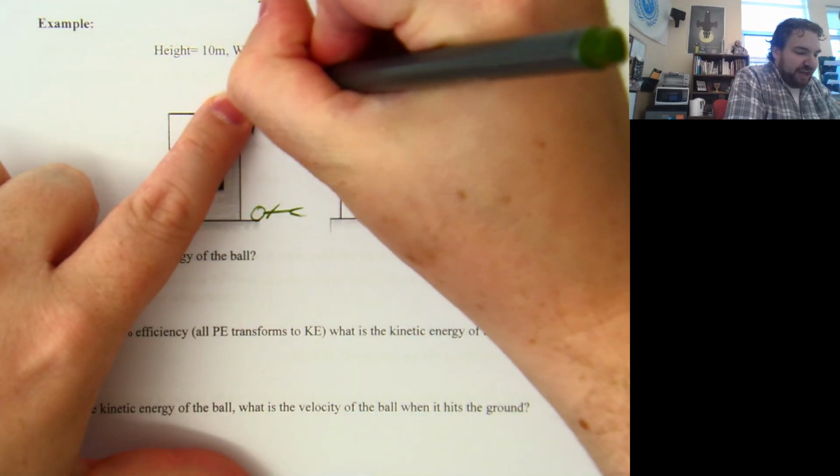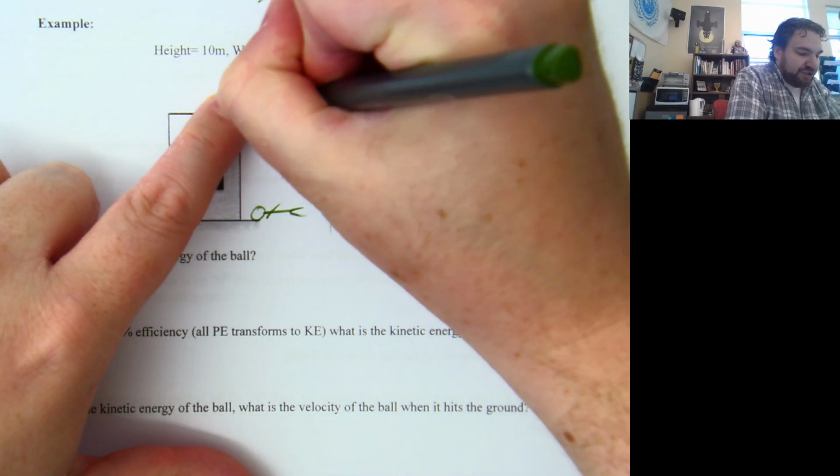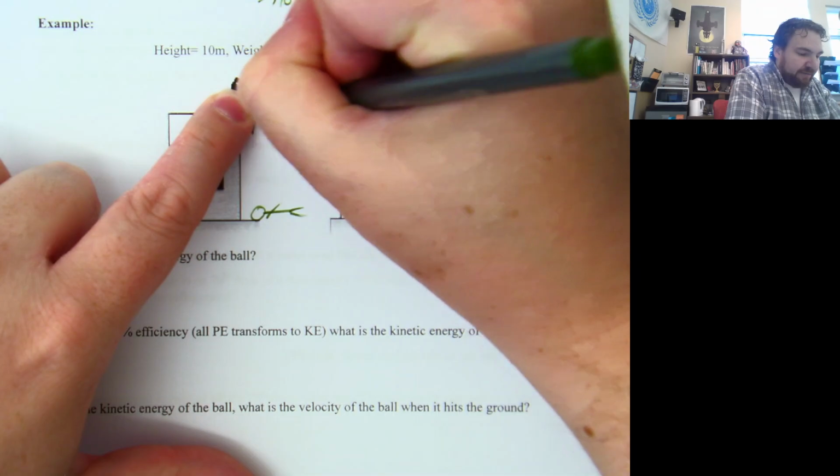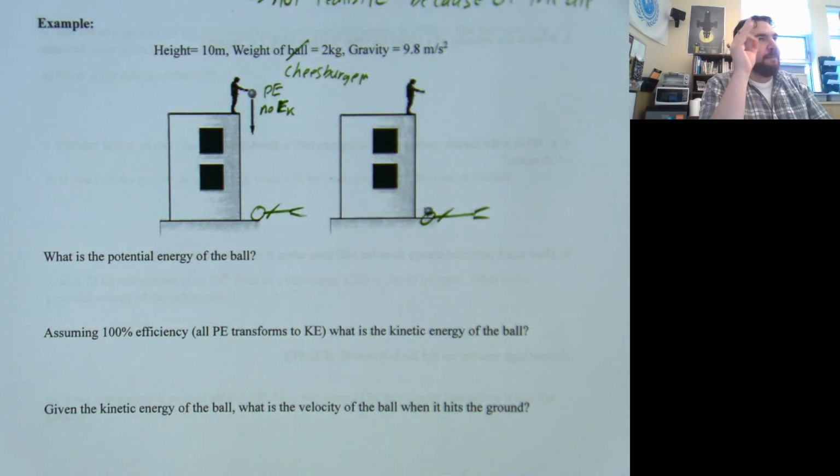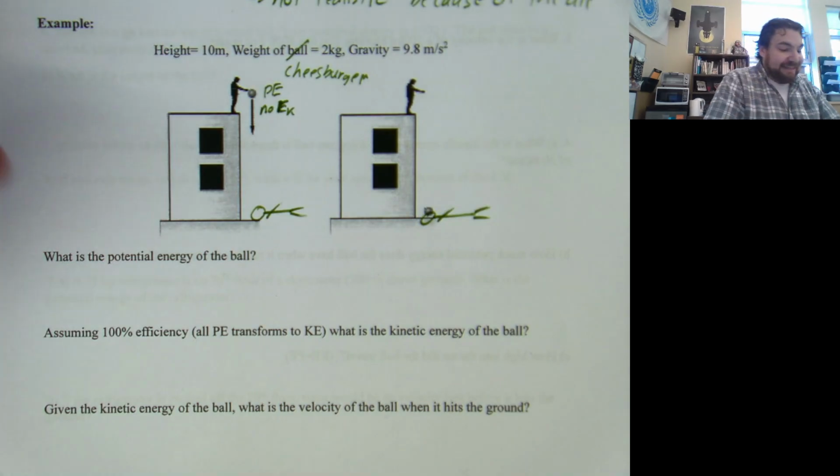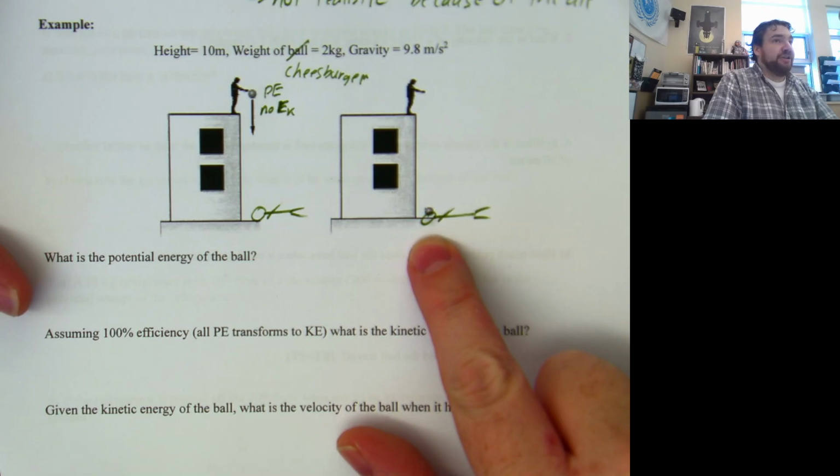Up at the top here, we're going to have potential energy, but no kinetic energy. No EK. Because the object is not moving at the beginning. At the end, is it going to have any potential energy? When it impacts with Jedediah on the ground, will it have potential energy? Well, will it? Potential energy is measured as the height above something. If the cheeseburger's on Jedediah on the ground, is it above anything? No. No, it's impacted his face. The cheeseburger is now all over Jedediah.